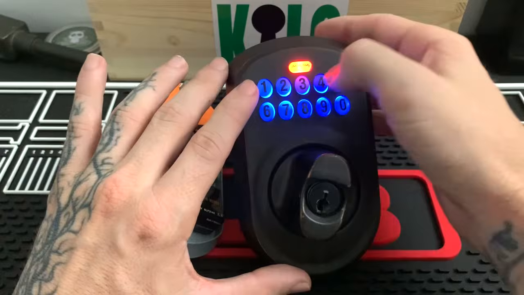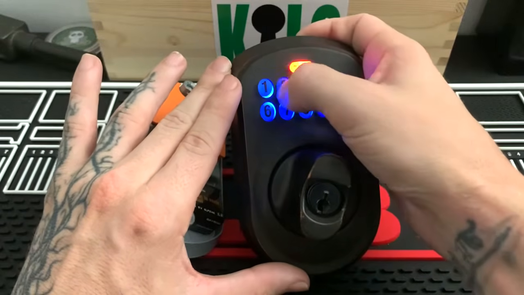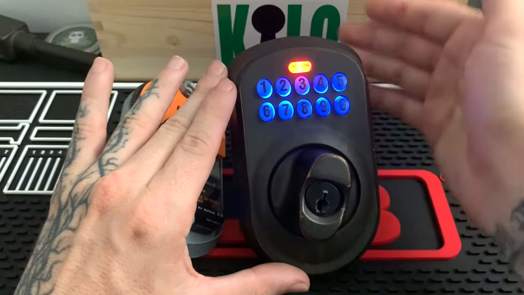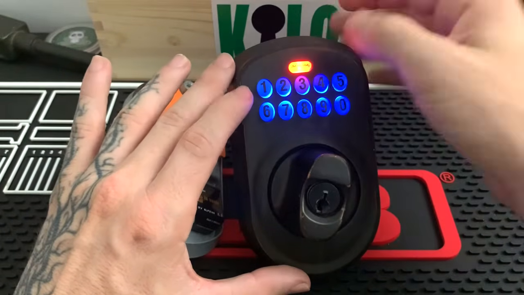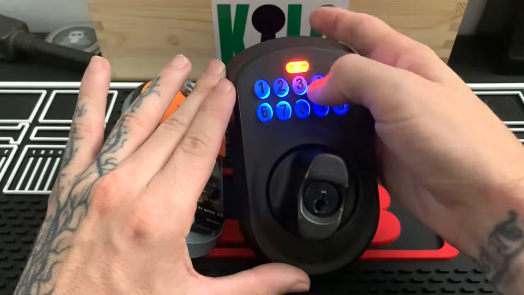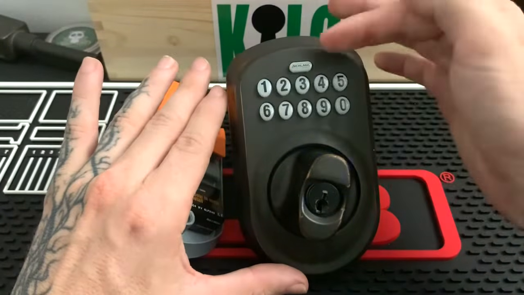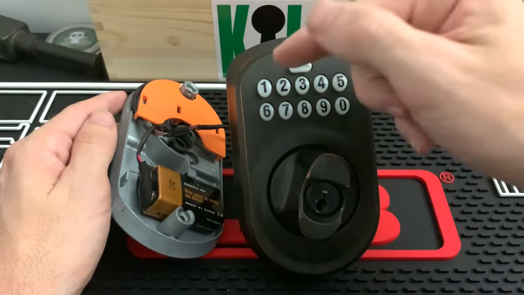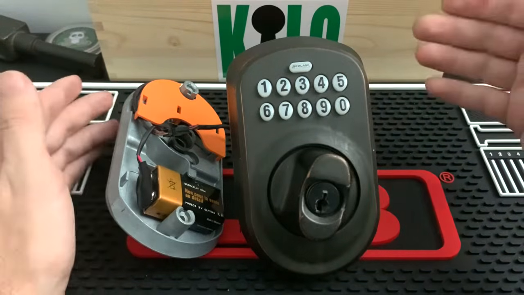Then you're going to enter a new 6-digit code. So we'll go 1, 2, 3, 4, 5, 6. You'll hear it beep and flash, and then you'll go 1, 2, 3, 4, 5, 6. It'll turn green. Now we have set our programming code to 1, 2, 3, 4, 5, 6.